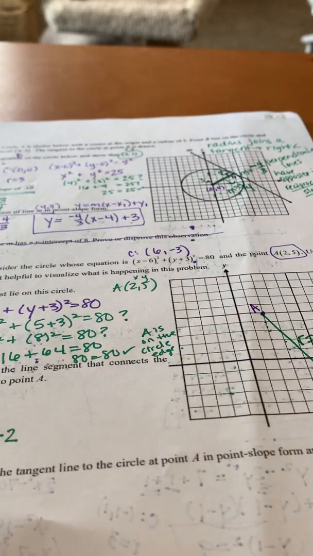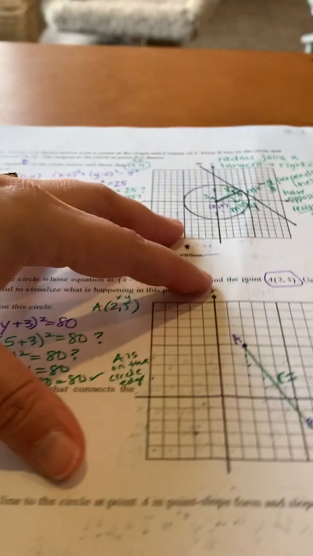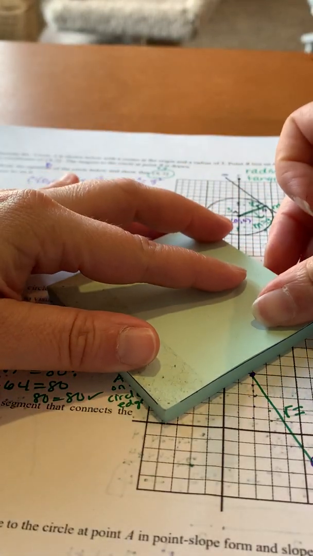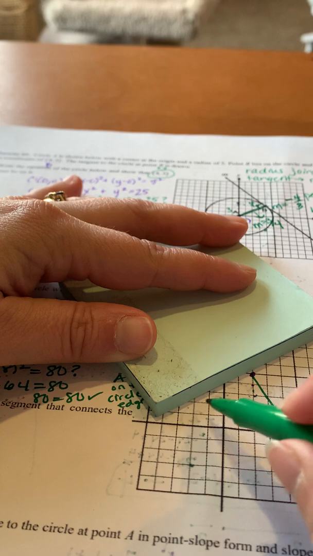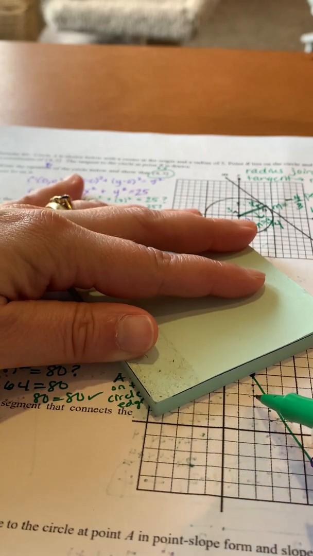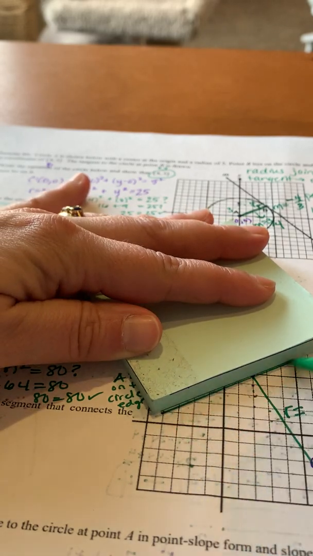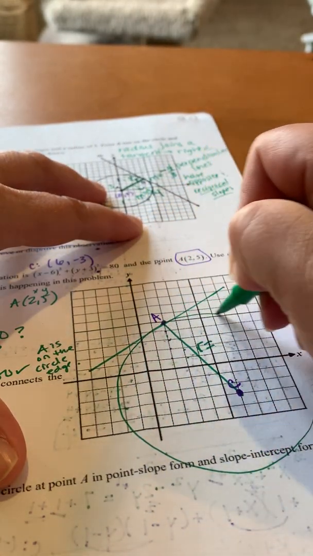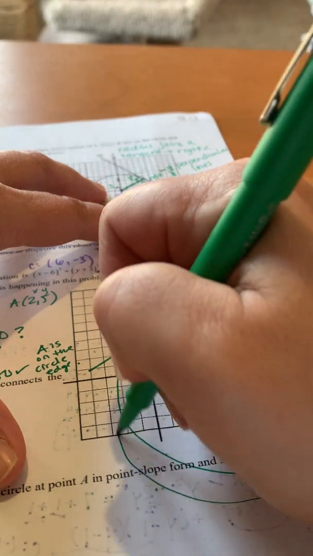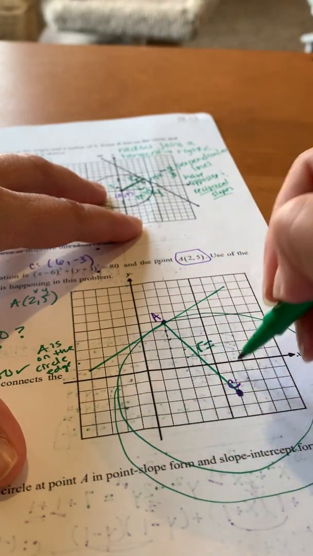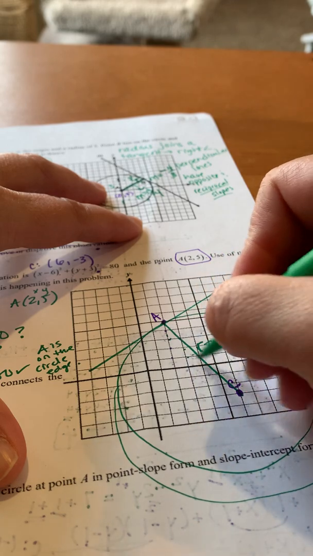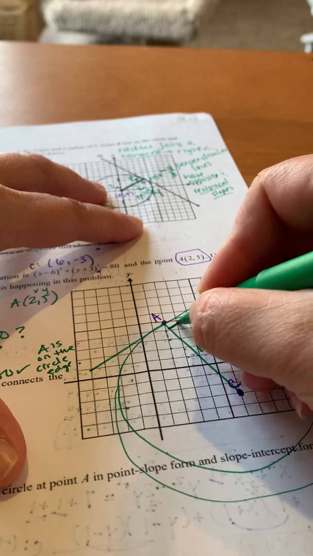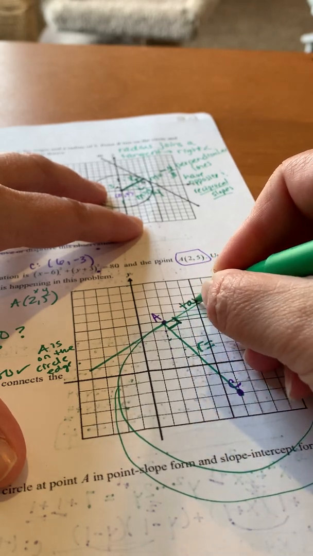Now it says there's going to be a tangent at A. So there's going to be a line heading like this. Like that. So the circle is going to be formed like this. Definitely off my grid. Big radius here. And anytime, this radius here is going to hit the tangent. So this is the tangent.